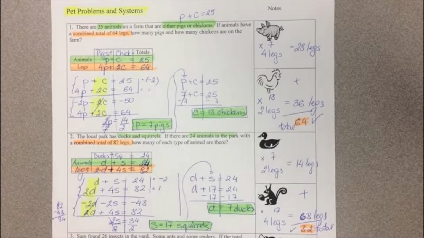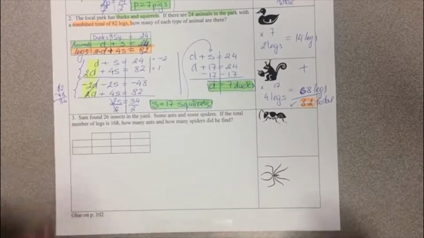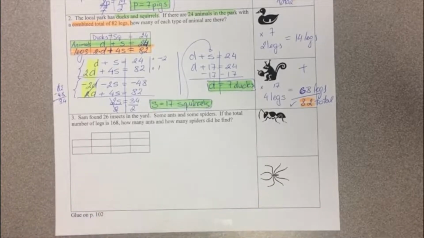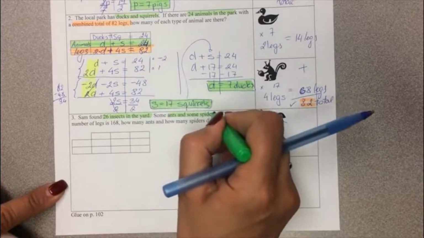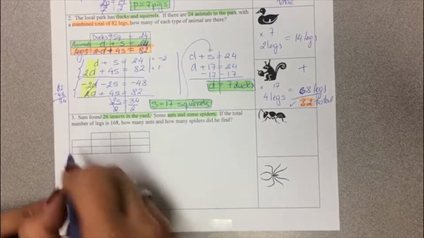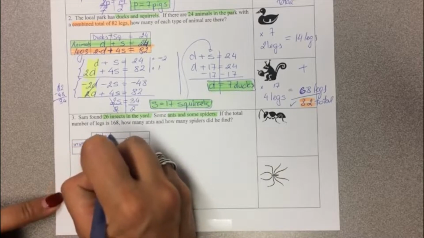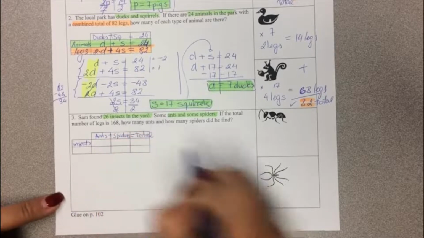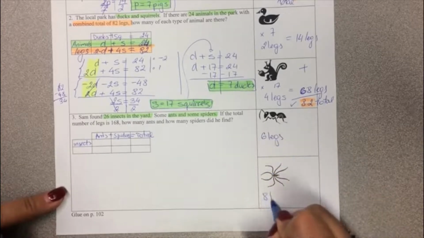which checks out. For the last problem, I'll let you try, but the only piece of information that I will help you with is setting up the system where we have ants and spiders. So we have 26 insects in the yard, and they are ants and spiders. So we have insects, ants, and spiders. For what total? And ants have 6 legs, spiders have 8.